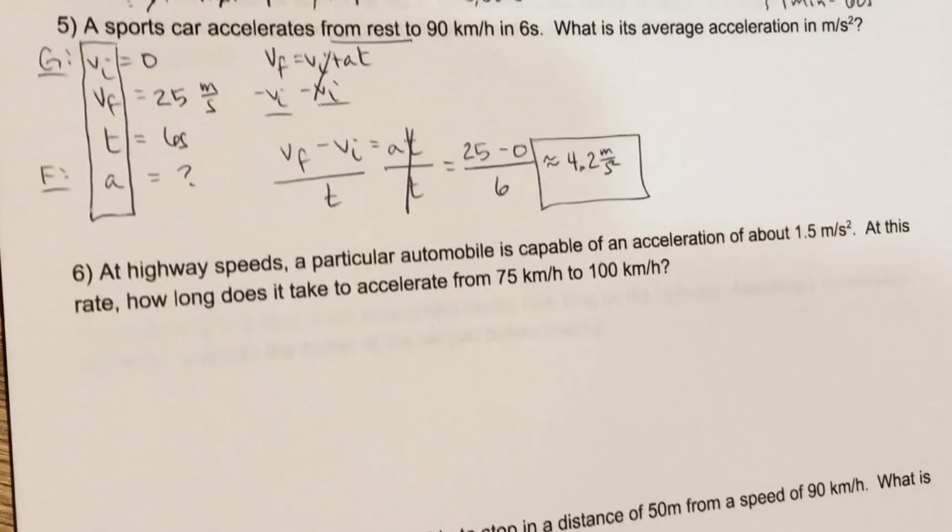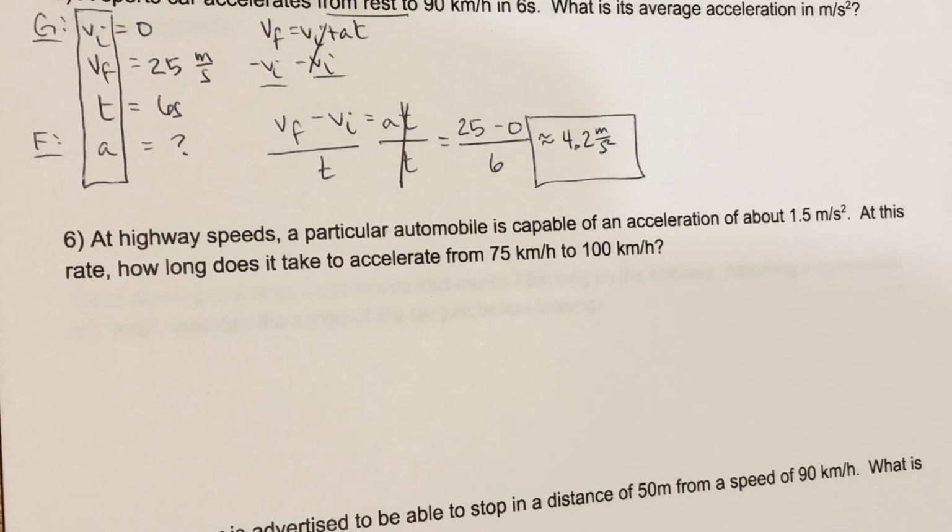Okay, moving on, number 6. At highway speeds, a particular automobile is capable of an acceleration of about 1.5 meters per second squared. At this rate, how long does it take to accelerate from 75 kilometers per hour to 100 kilometers per hour?